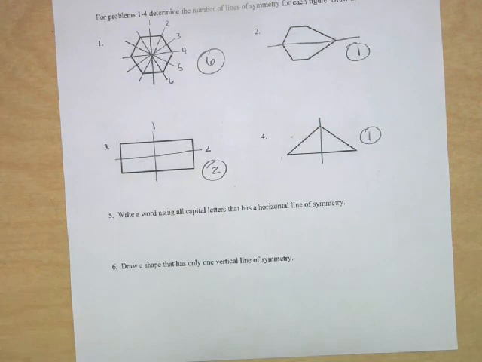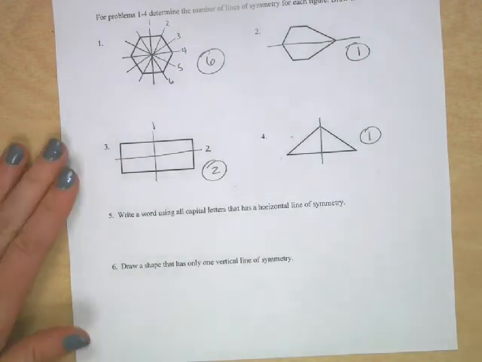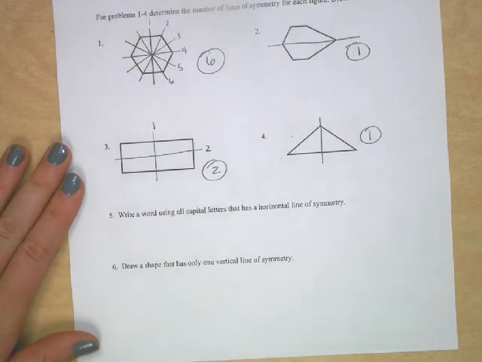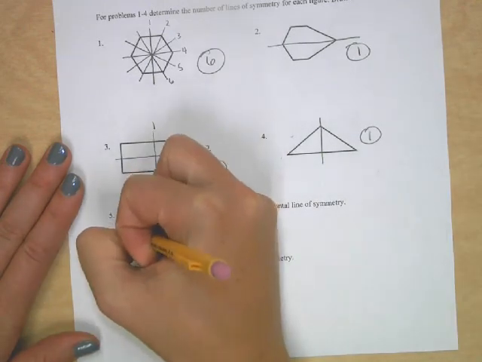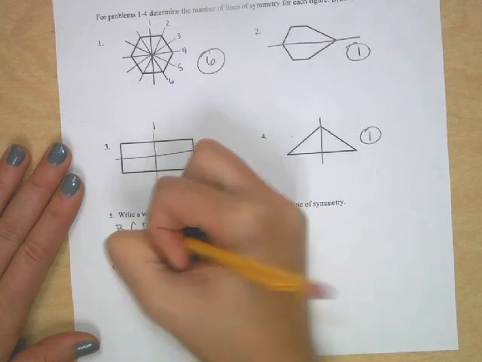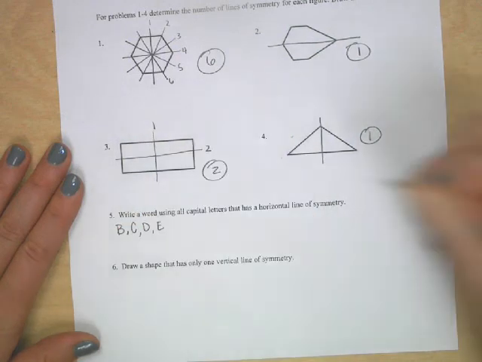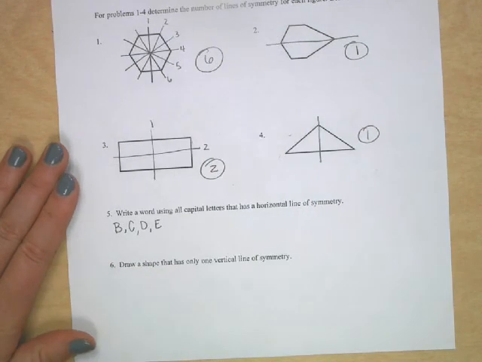All right, the next one is write a word using all capital letters that has a horizontal line of symmetry. So we're just going to go through the alphabet together and write down all the ones that have a horizontal line of symmetry. Starting with A, A does not work horizontally. It works vertically, but not horizontally. B would work. C would work. D works. E would also work if you write it correctly.